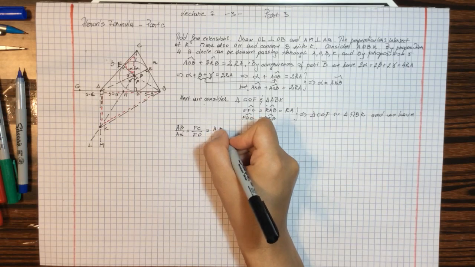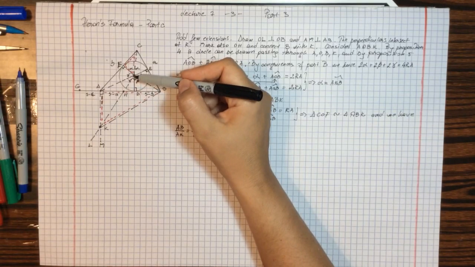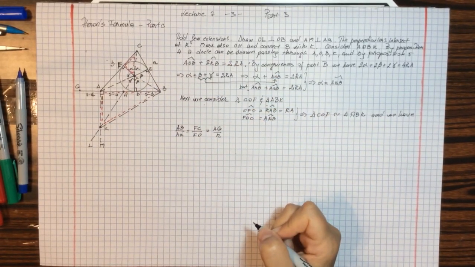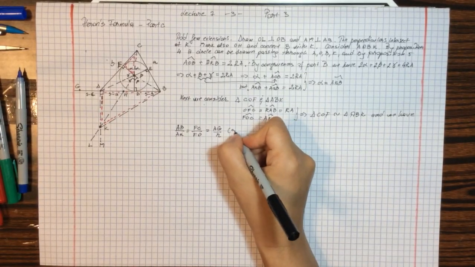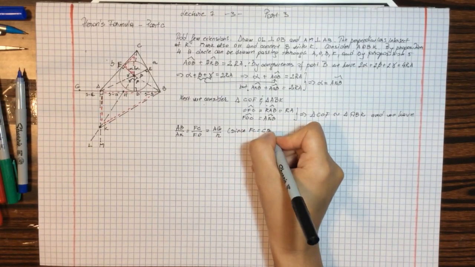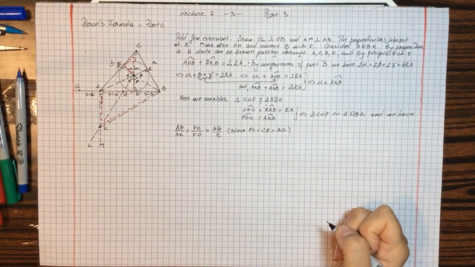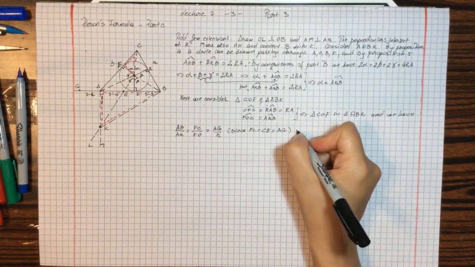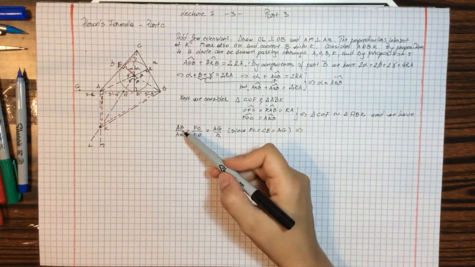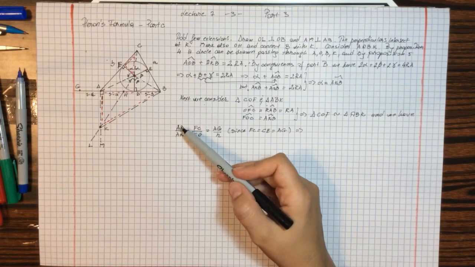So instead of AC, I'm going to write AG. And what is FO? FO is the radius of the circle. Since FC is equal to CE is equal to AG from part A, I can deduce that AB over AK is equal to, I'm sorry, AB over AG.